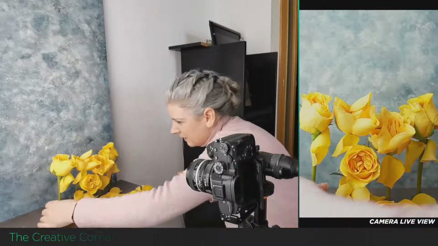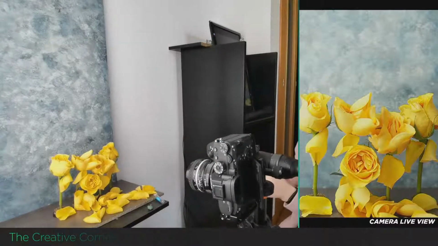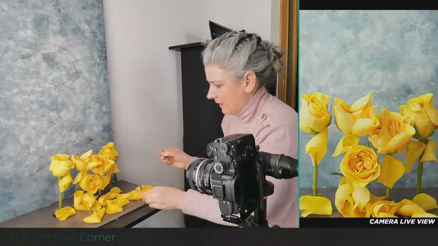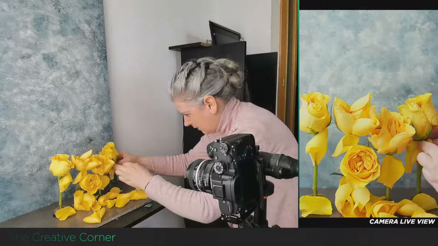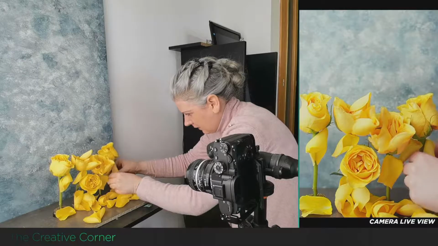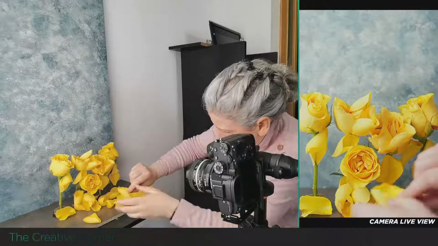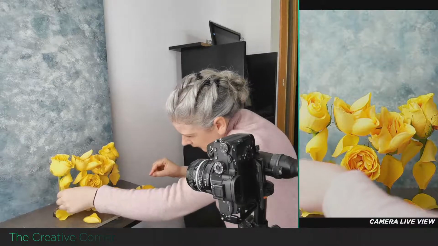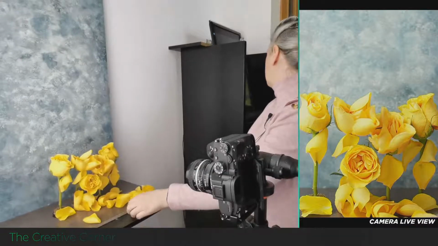So turning that way. So you get the idea, and you build up and you build up so that these all look as if they are cascading down the roses and fill up all of the space. And the background here you can see is still coming through a little bit.